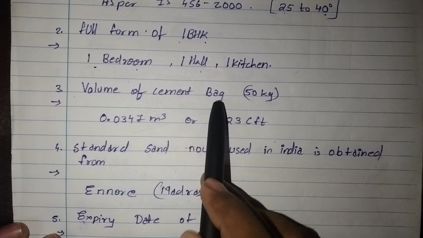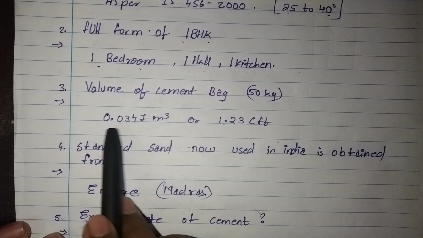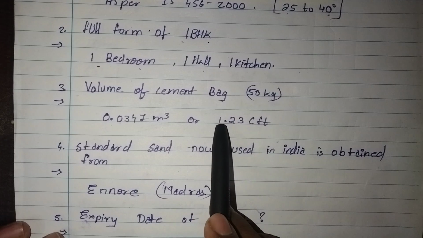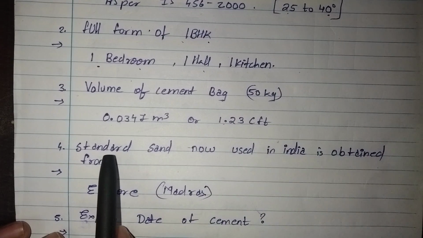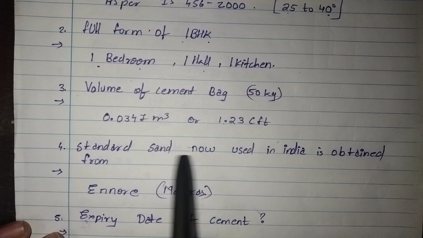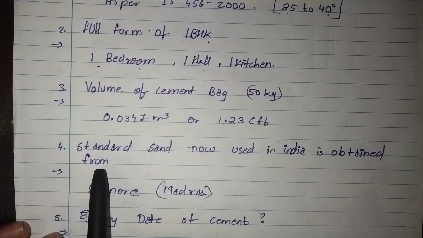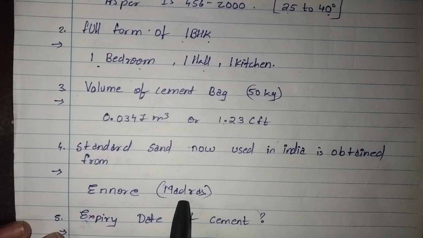The volume of a cement bag of 50 kg is 0.0347 m³ or 1.23 CFT. Next question. The standard sand now used in India is obtained from Ennore, Madras.